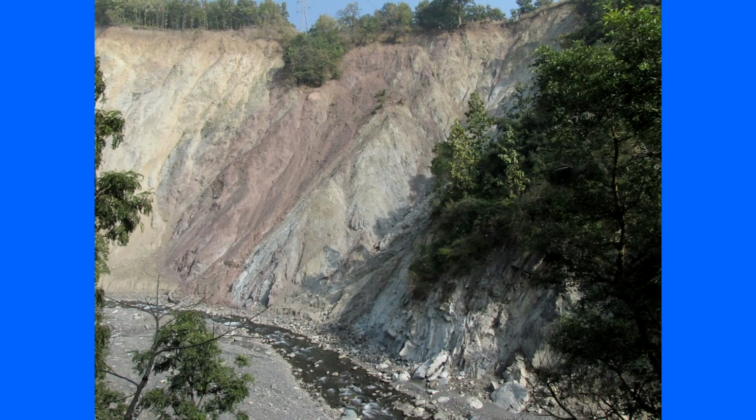Now, this is a photograph on the way to Nainital, of a tributary of the major river, and what we see here is purple and grayish colored material inclined like this.